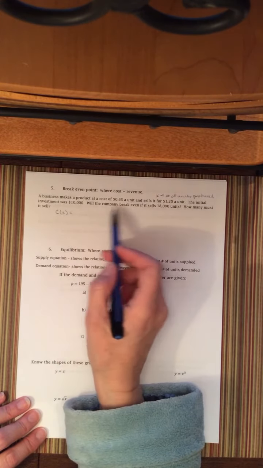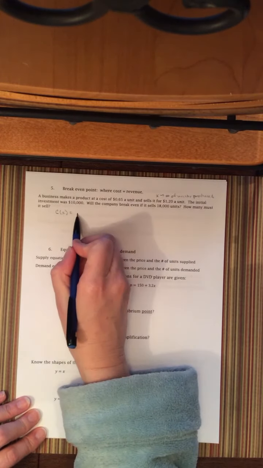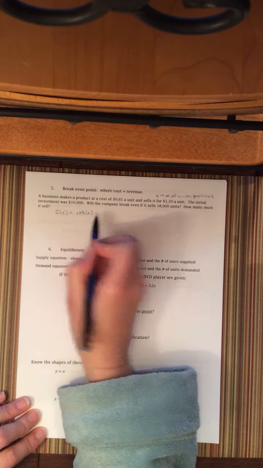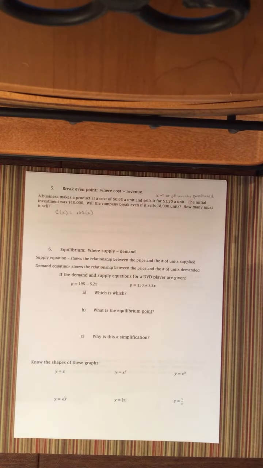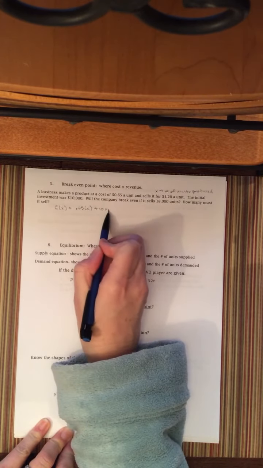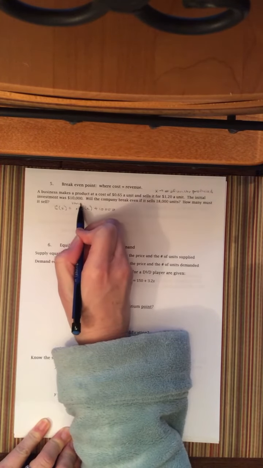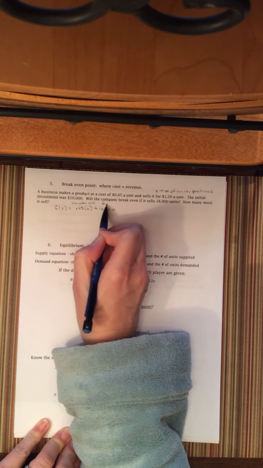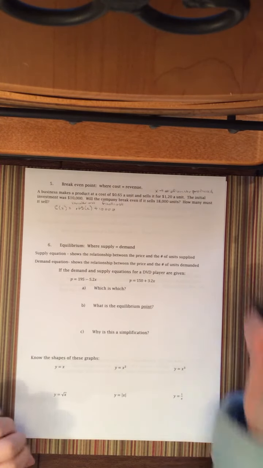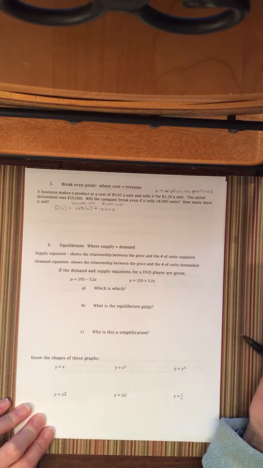And from this information, that cost would be 65 cents times the number of units that I produced, plus any other cost that I'm incurring, which would be the $10,000, the initial investment that I needed to get into business. So this is called the variable cost, and this is called the fixed cost. In other words, if I didn't make anything when I went into business, I'd still be $10,000 in the hole. But every time I make a unit, I got to add on another 65 cents of cost.